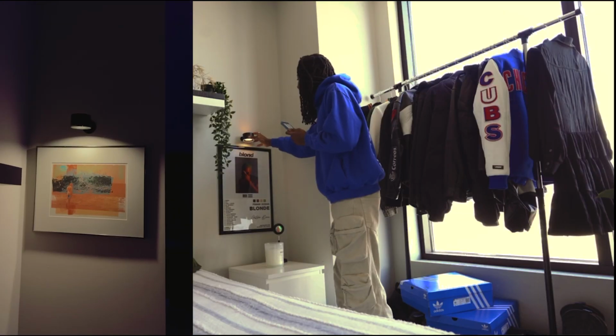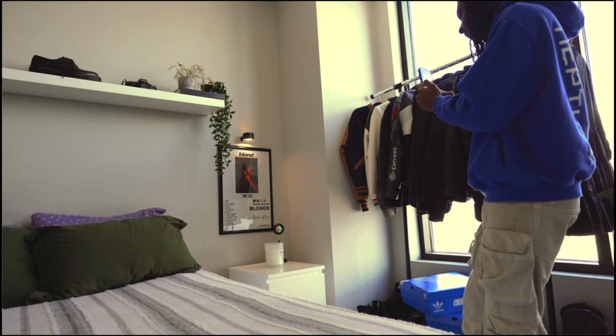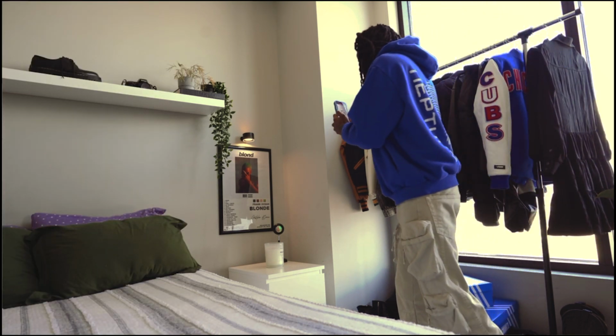Now for the detail shots, I do this thing where I slightly bend my knees, lean into the shot, then I lean back away from the shot. Kind of immersive.